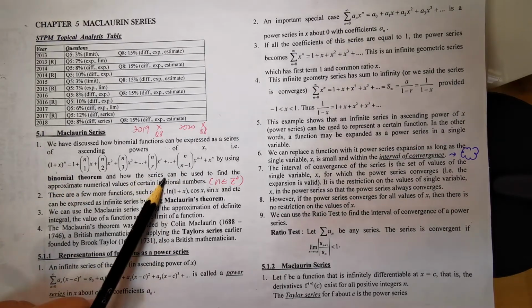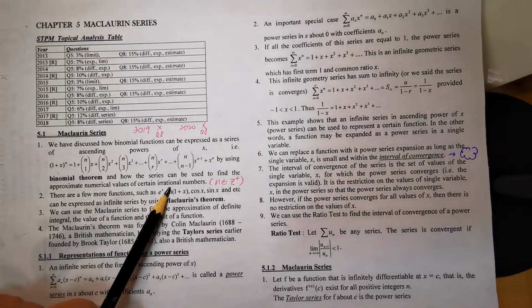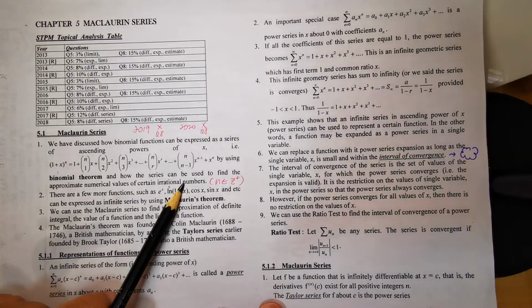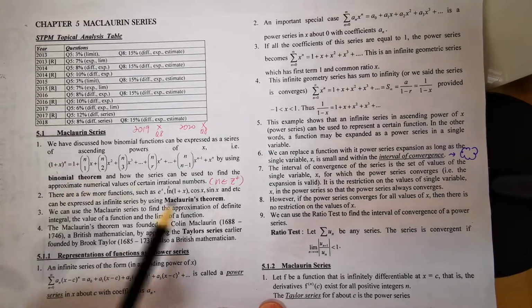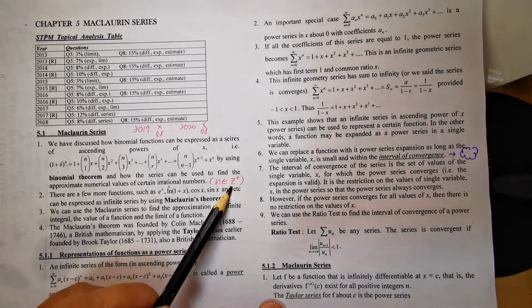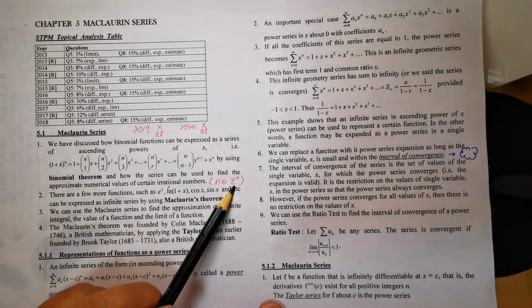And how the series can be used to find the approximate numerical values of certain irrational numbers, which you have done in Sem 1. So this binomial series is for all the n which is positive integer. So for this topic we are talking about n which is the positive integer.